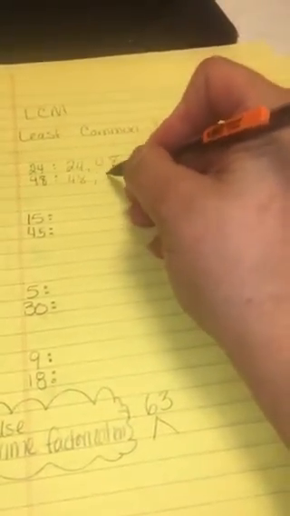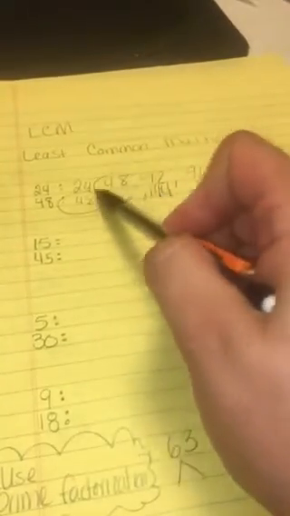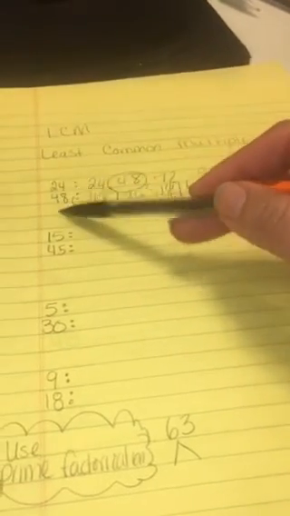Okay. So here I would have 48, 96, then we have 144, 192. So we have to figure out what they have in common. So the lowest common multiple that they have in common is actually 48. So the LCM of 24 and 48 is actually 48.